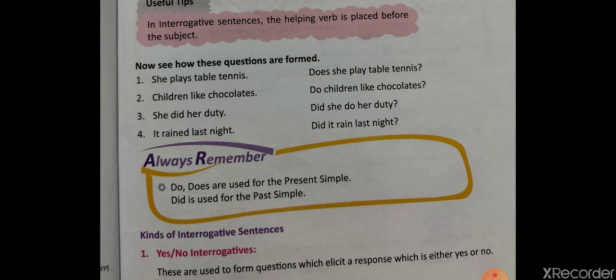Children like chocolate. Here children is plural, the subject is plural, so we'll use "do". Do children like chocolates? She did her duty. So, did she do her duty? It rained last night. So, did it rain last night? Why? Because the sentence is in past tense.